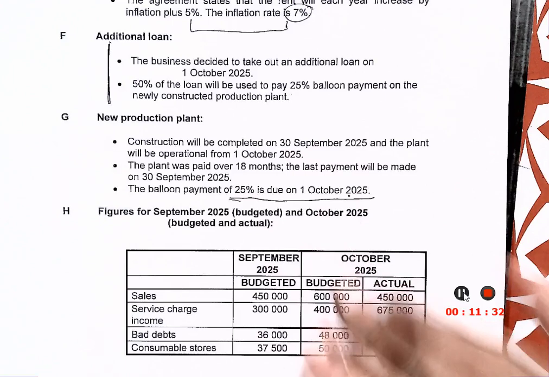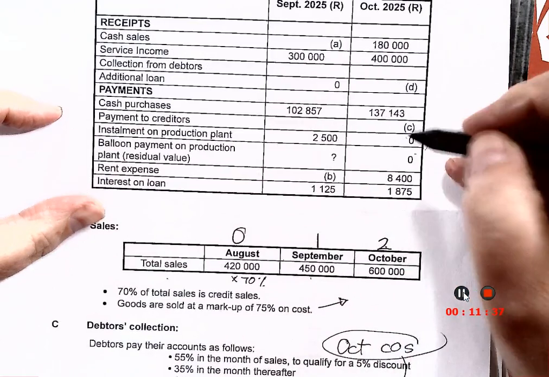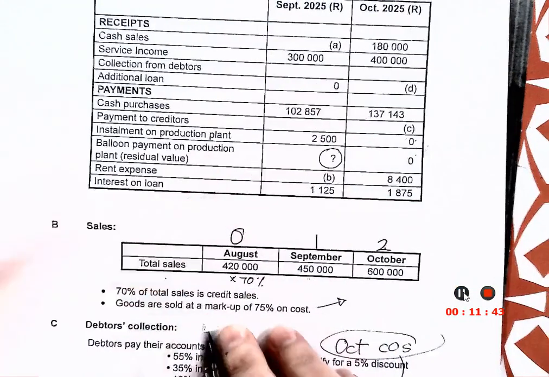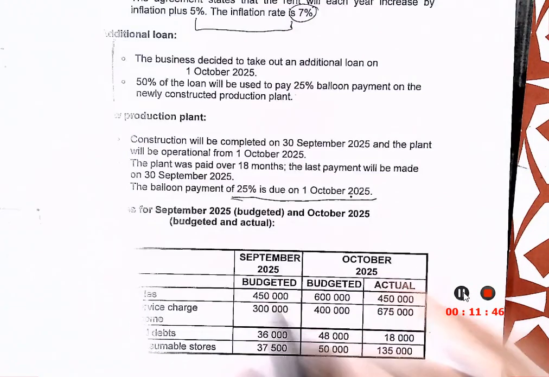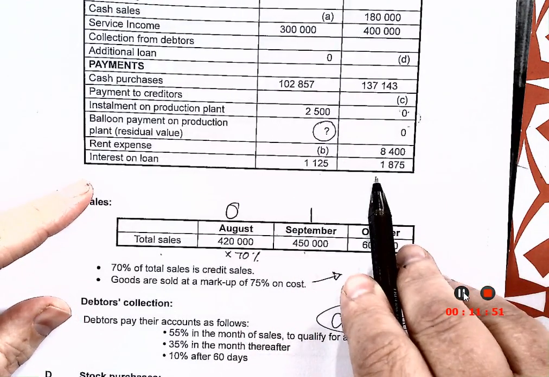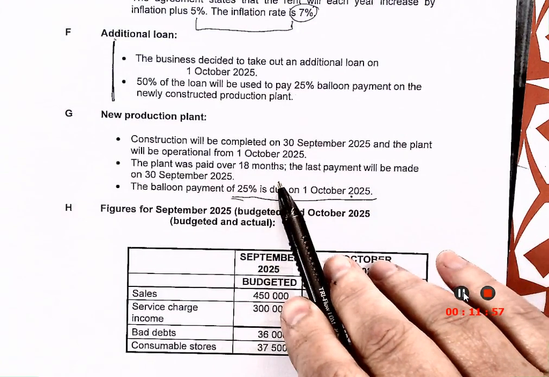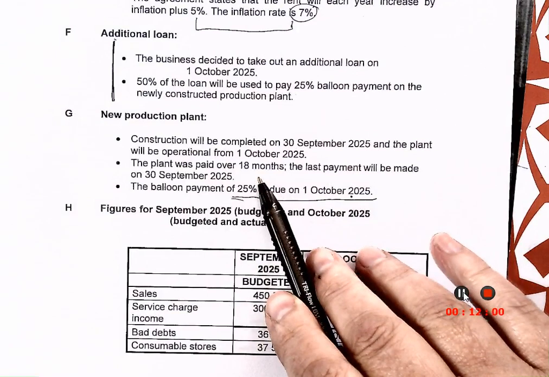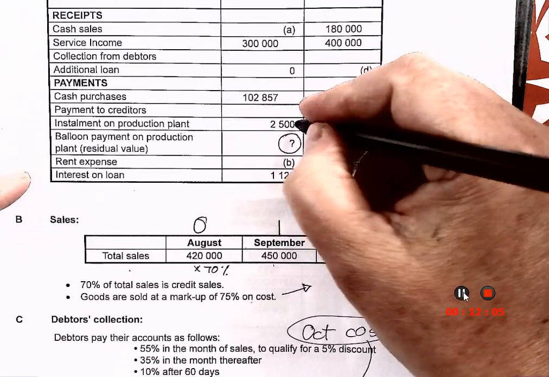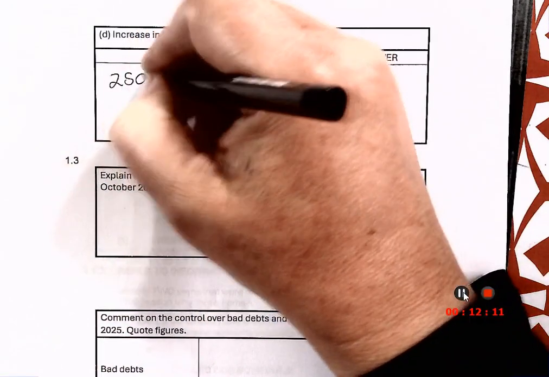Now, if I go look, 1st of October, they don't give me this. So what am I going to do? I'm going to work out the interest. Isn't it they give you months? They give you months. Oh yeah, they didn't give me the percentage. The plant was paid over 18 months. Okay, thank you. The last payment will be 30 September. So there's the 2.5. If I take the 2.5, I times it with 18.